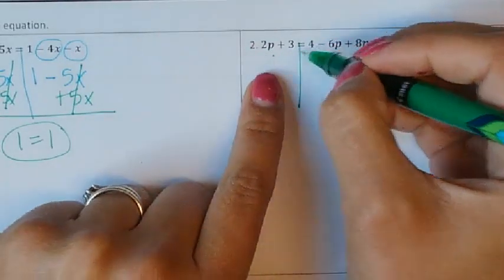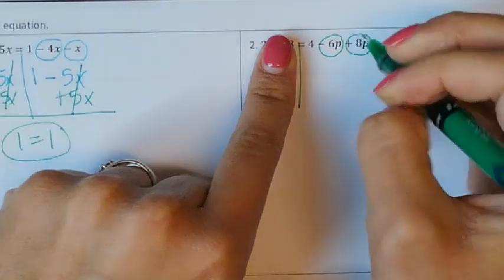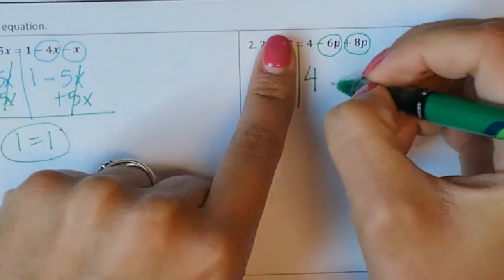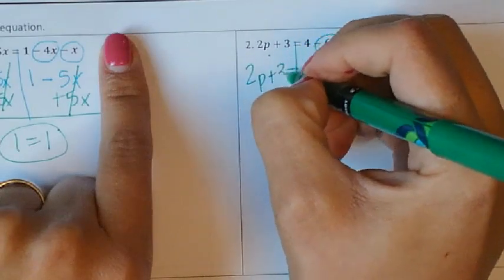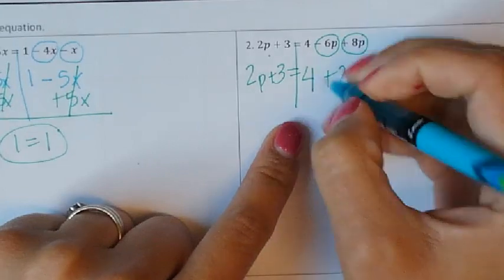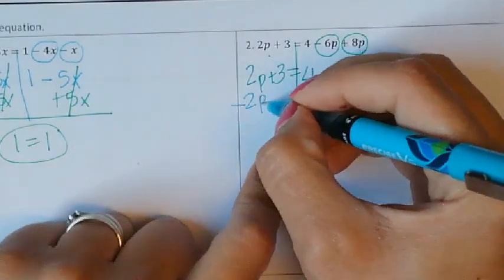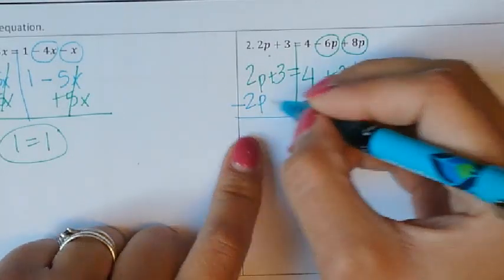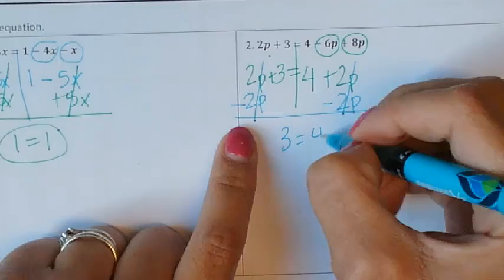So this is already simplified all the way, and on this side, I would combine the like terms, right? So 4, and this would be plus 2p. I'll bring this down. Here you would then put the variables on one side, and here you would notice these cancel, and then, oh my god, wait a second, these cancel too, so then I would have 3 equals 4.